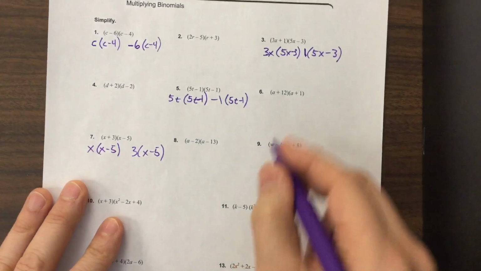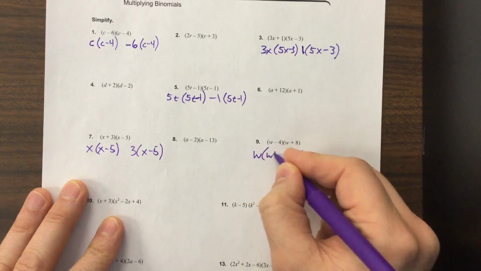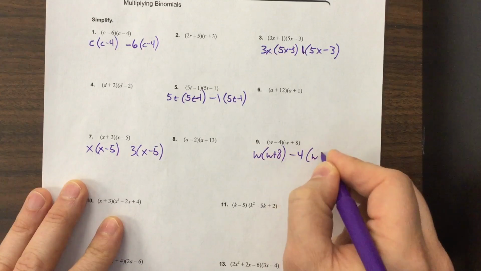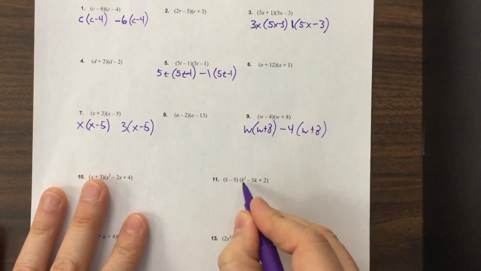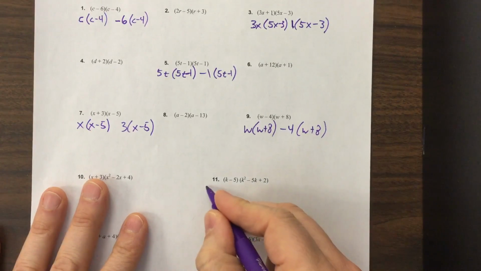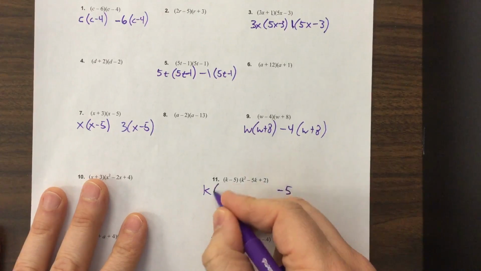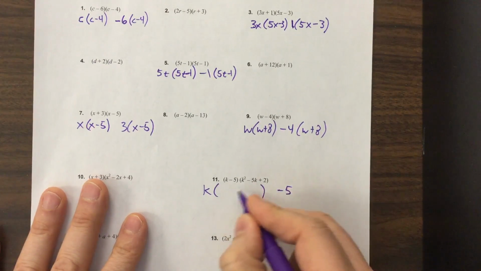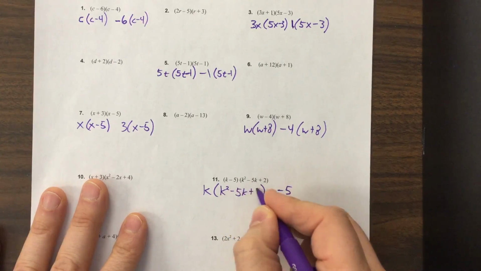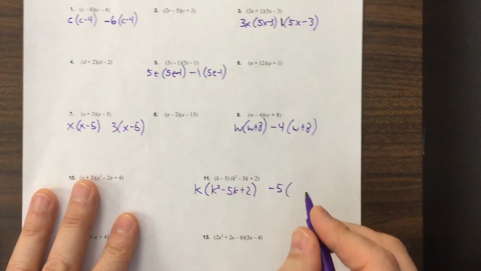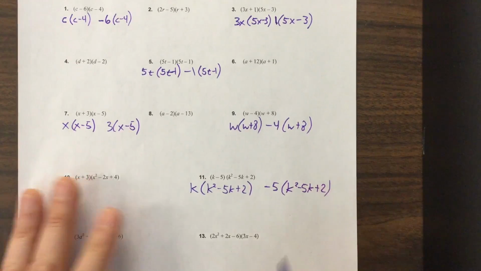Number 9, I split the first one again, write the second one twice. Here we have 3 parts. I can still do it. I'm going to split the first one. K and -5. I put a little more space since I have more to write in here. I'm going to write the second one twice. K squared minus 5k plus 2. And again, k squared minus 5k plus 2.